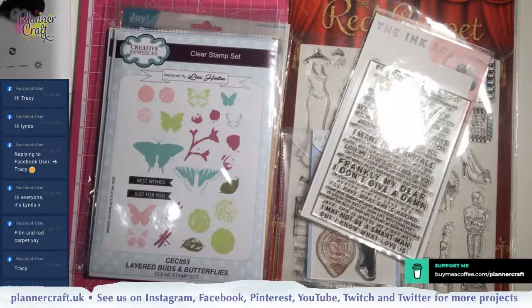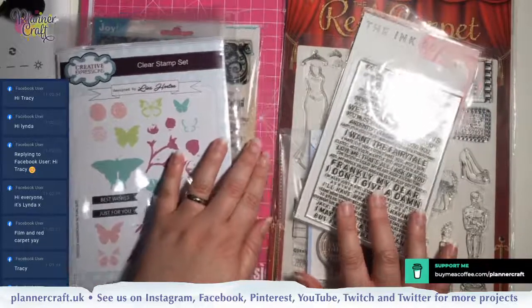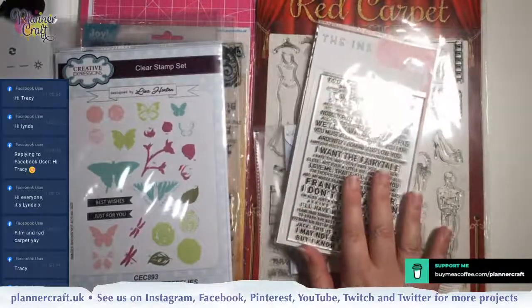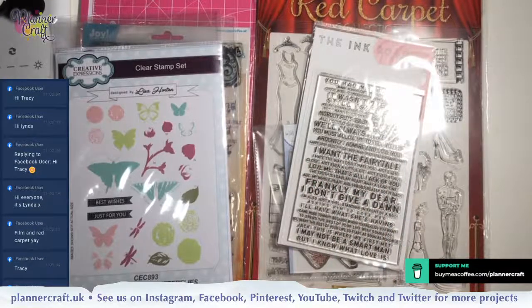So, which choice would you like to go for? So far we've had one vote for red carpet. And I'll give you a few moments to choose.